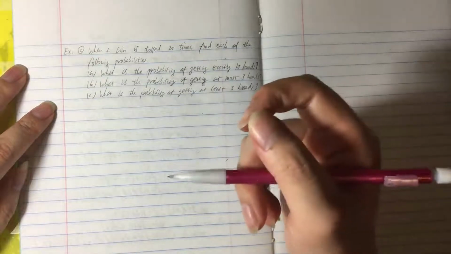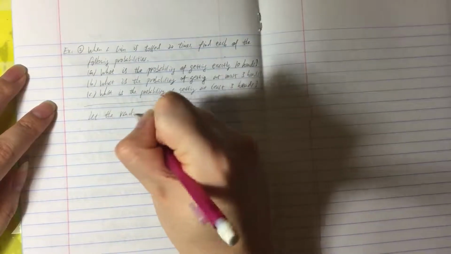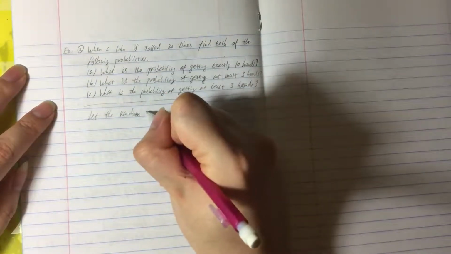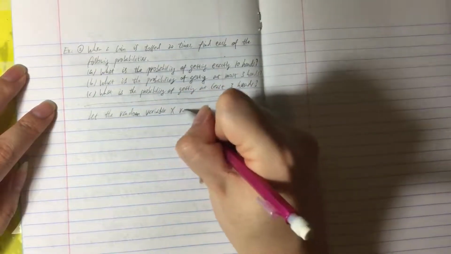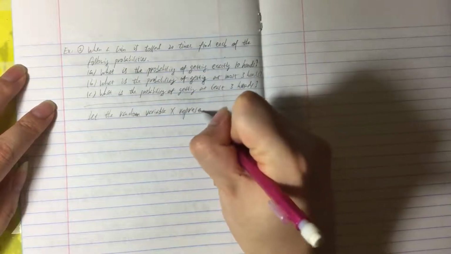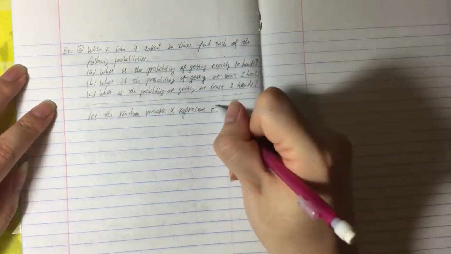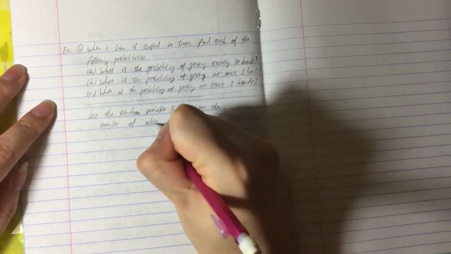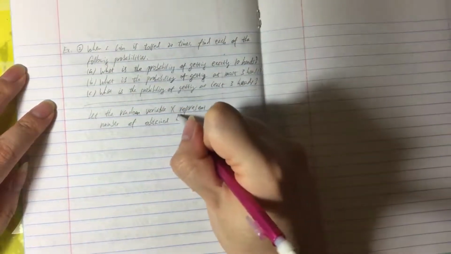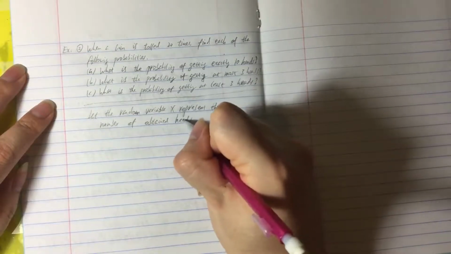So first of all, let's write down the probability distribution first. Let's set out the problem first. Let the random variable x represent the number of heads.